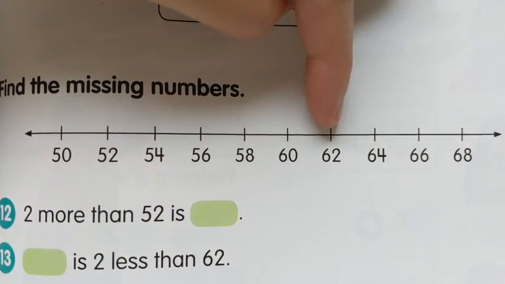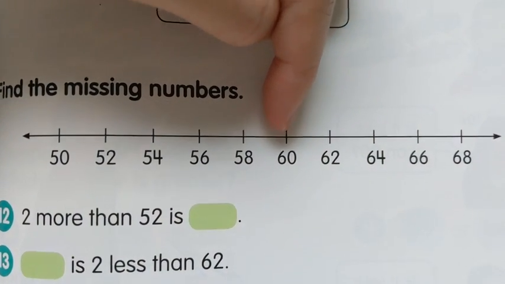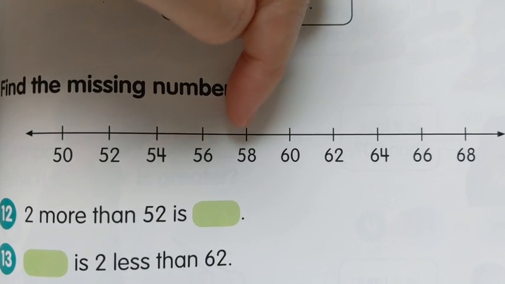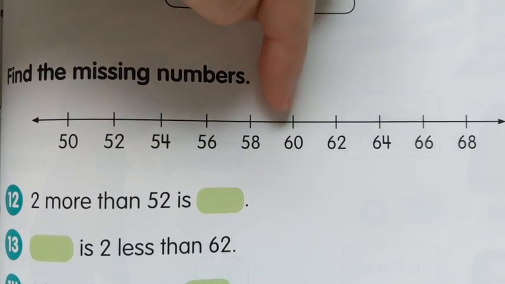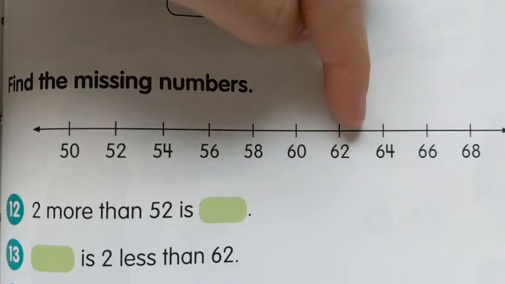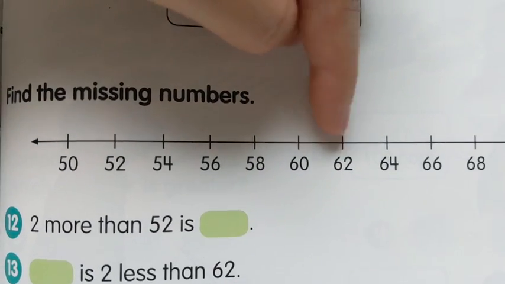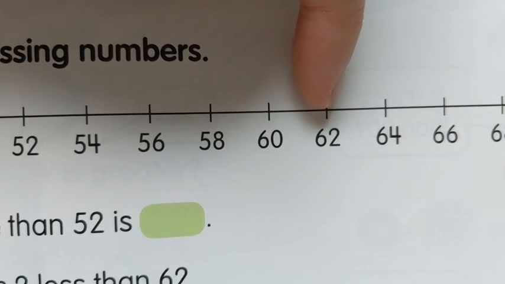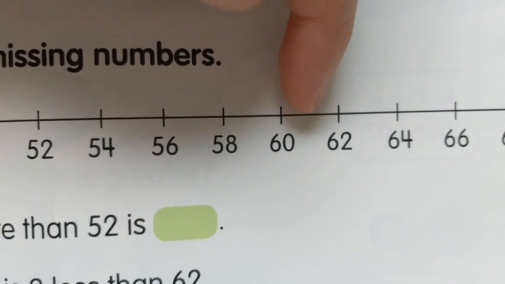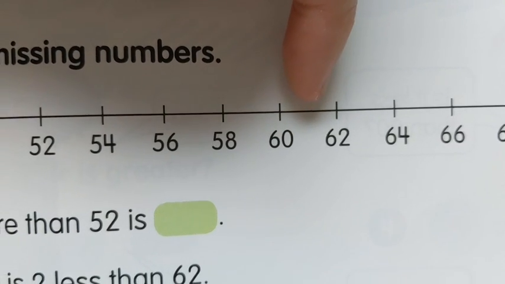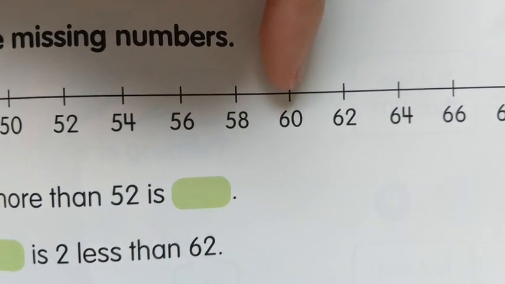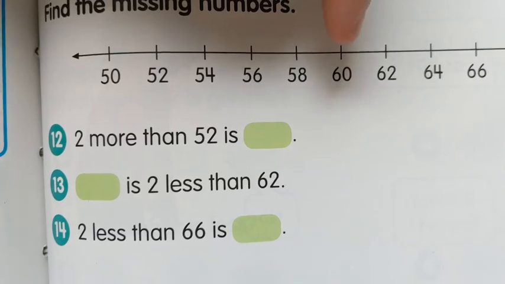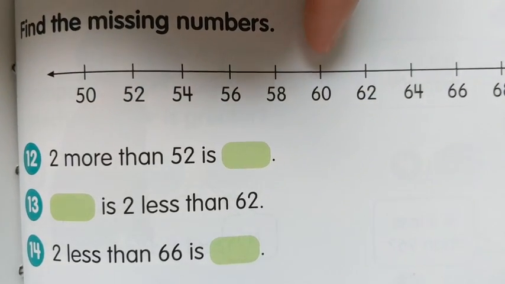What is 2 less than 62? Well, here's 62. And we're not going 2 less, 4 less, okay? We're not doing that. Don't be tricked. This is not 1 less, 2 less. If you look here, you have to pay close attention to the numbers. 62, 1 less would be 61, which is in the middle here. And then 2 less would be 60. So what number is 2 less than 62? 60.